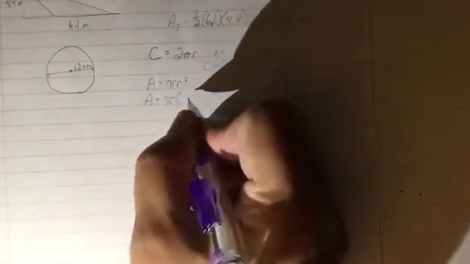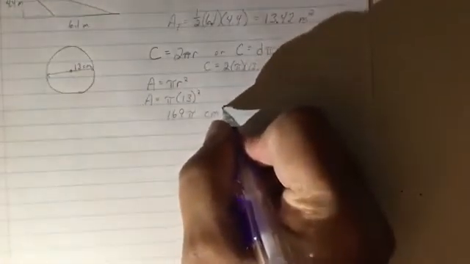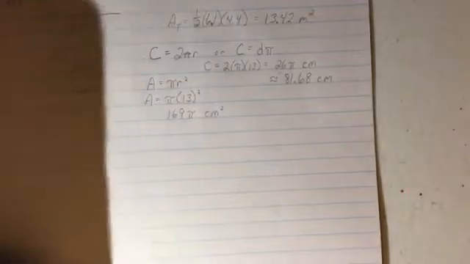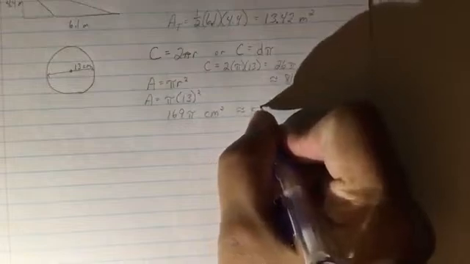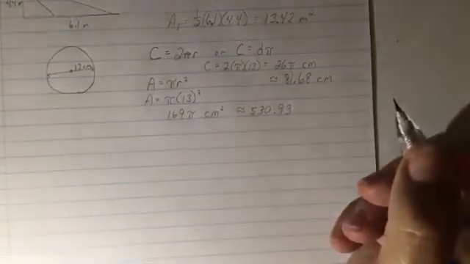All right, so now let's look at the area. Area equals pi, radius is 13, and we square it. So we get 169 pi. That is the exact. Like before, we key it in, 169 times pi. And this time I get approximately 530. My calculator is 929, so I'm going to say 0.93. All right.